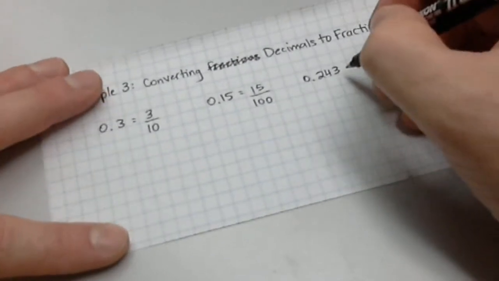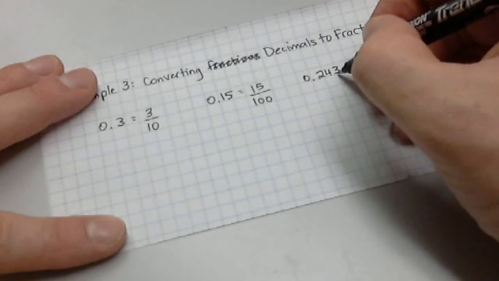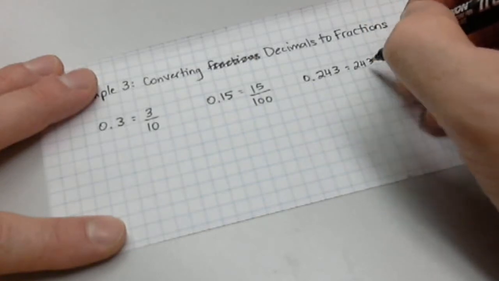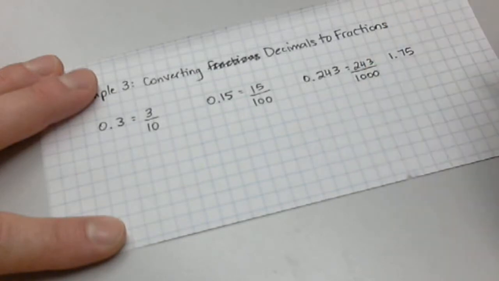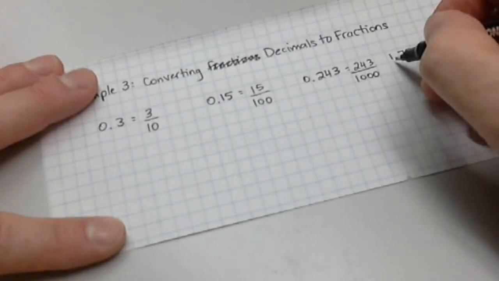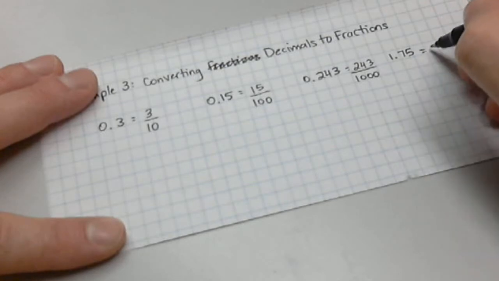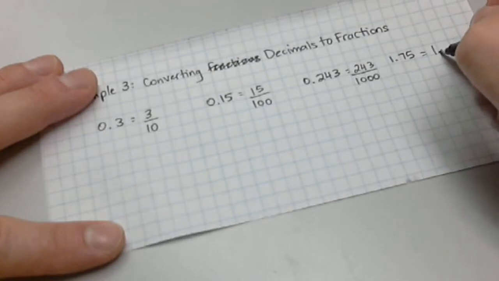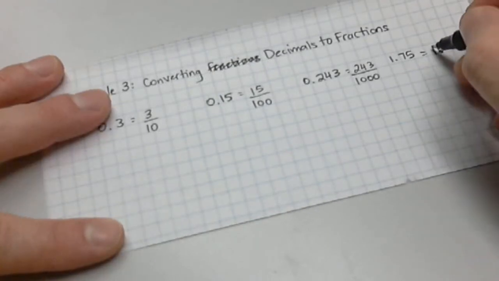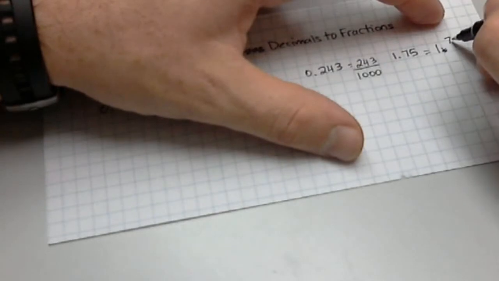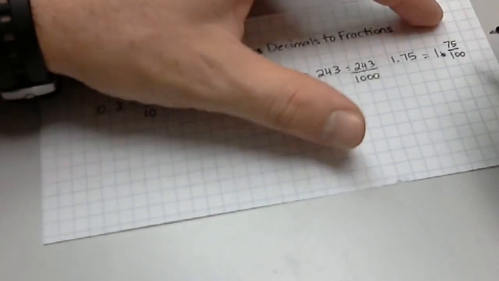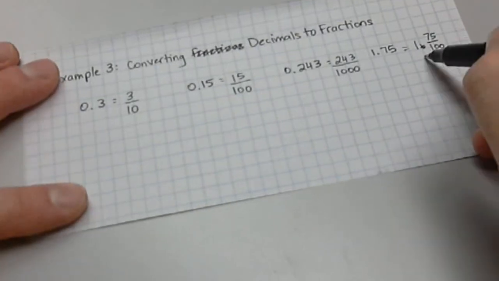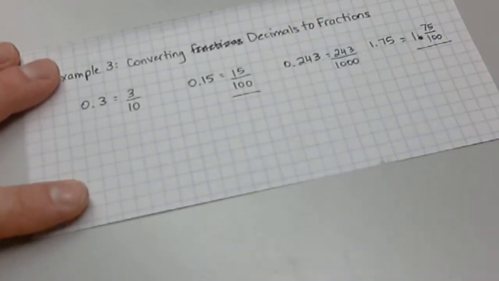Okay. Here we have 0.243. Because this 3 is in the thousandths spot, we write 243 over 1,000. And then here we have a whole number with a decimal. So the whole number stays the same, stays right there. You put the whole number, and then it becomes 75 hundredths. 1 and 75 hundredths. Now you will notice that there are 2 here that we haven't yet simplified.